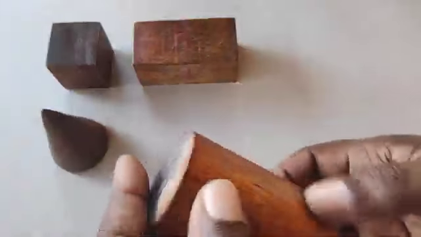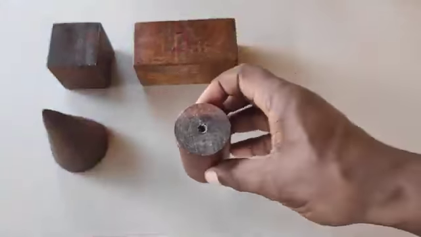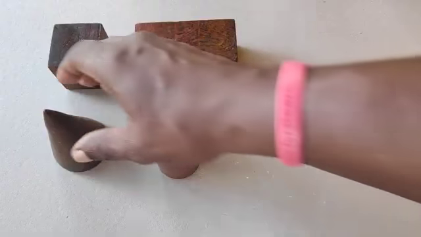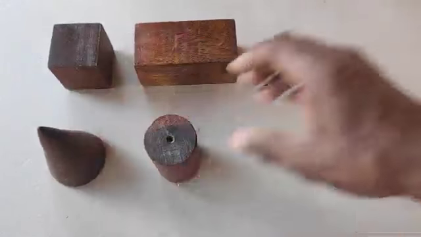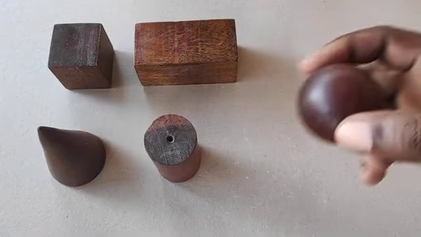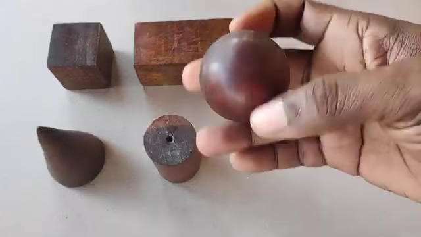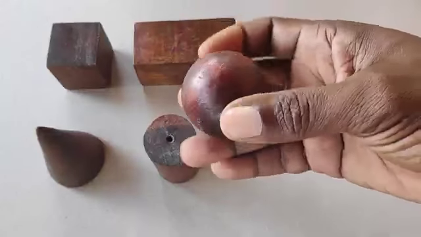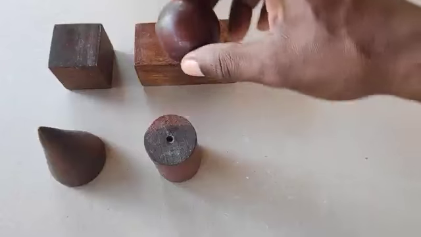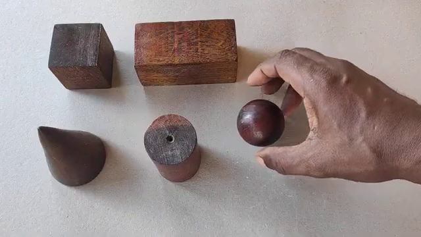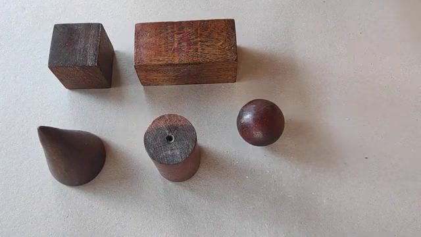Then we have this one. Alright. And then we have this one here. It's like a ball. Alright, it could come in different shapes.